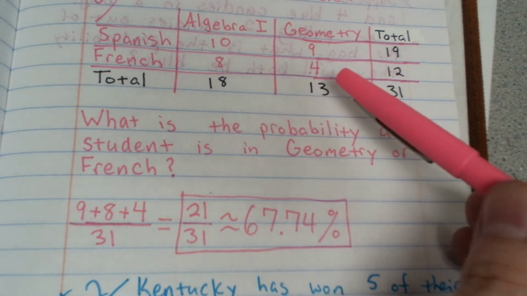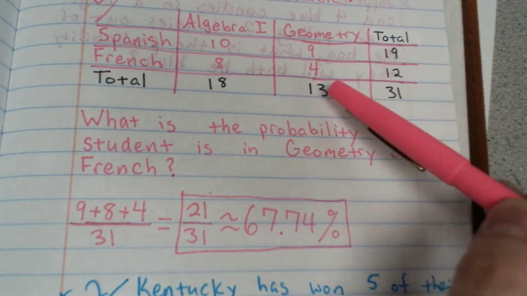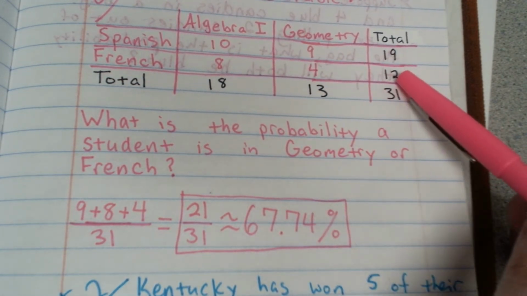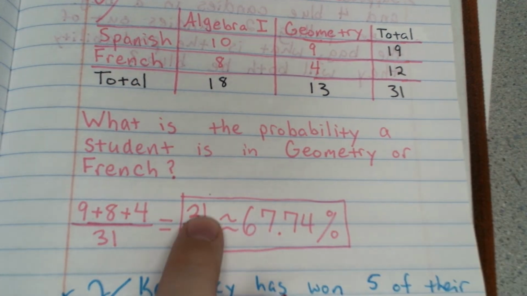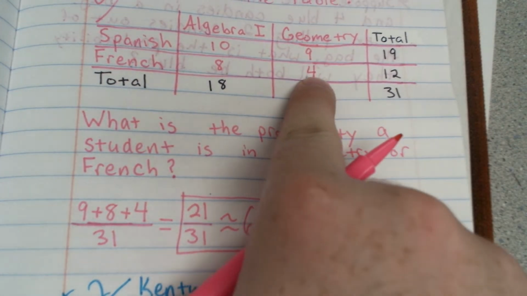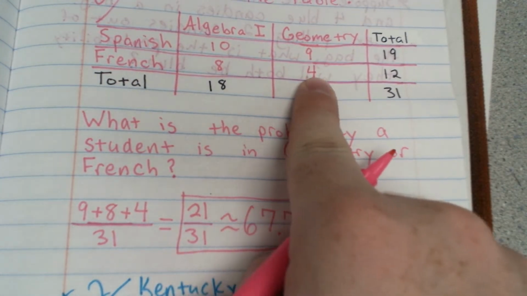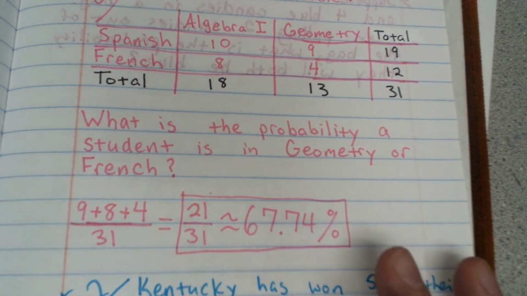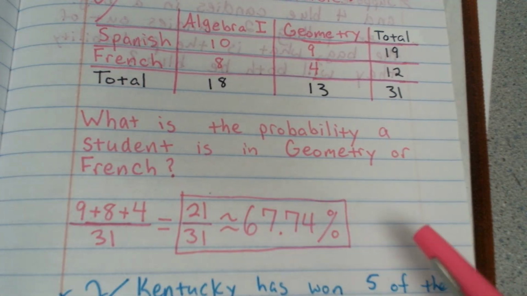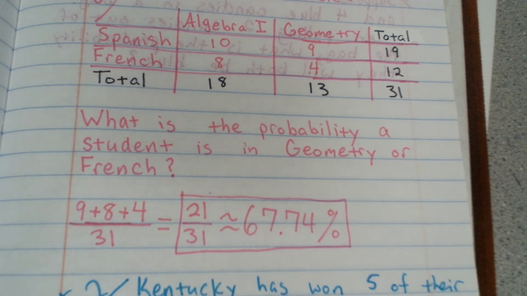Keep in mind, if we were to do 13 and 12, because those are the totals for Geometry and French, we would get 25, not 21, because we would have accidentally counted these 4 students twice. So that is why it is important to consider the event that 2 things could be mutually exclusive or not.